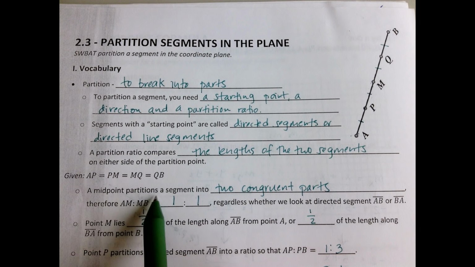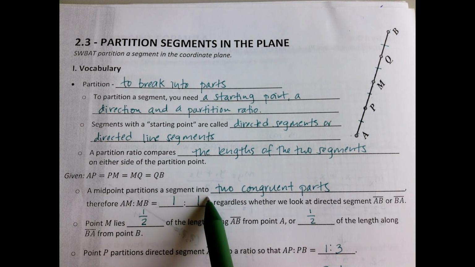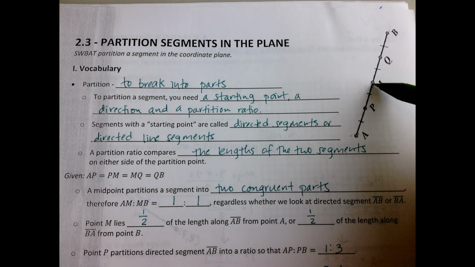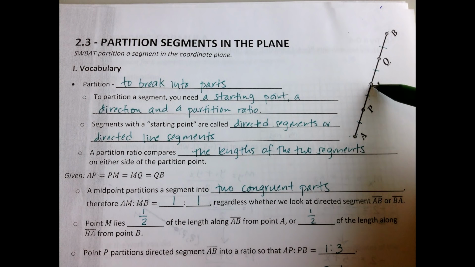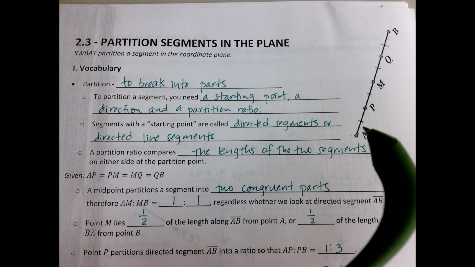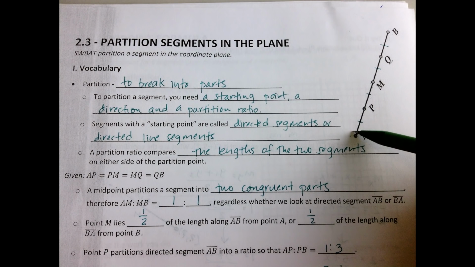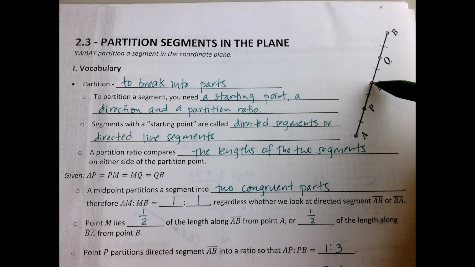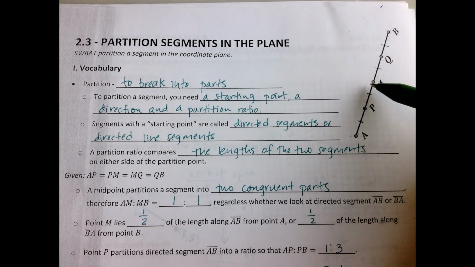A midpoint partitions a segment into two congruent parts. And in this case, we see the midpoint here being M. Therefore, the length of AM to the length of MB is a 1-to-1 ratio, meaning there is an equal number of units to the left of M as there are to the right of M, okay? So that's what the 1-to-1 ratio comes from.